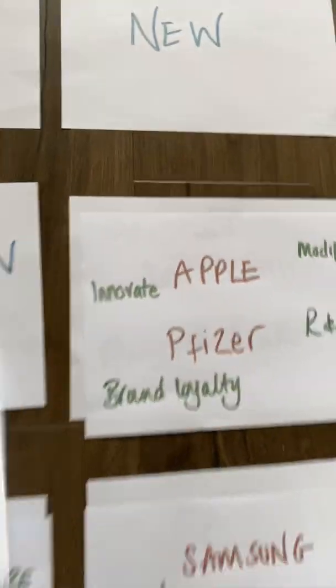Okay, and now I'm going to go through the second example of a different way to think about it, and that is for one company. I'm still here, by the way. Okay, so we're going to look at Mackey's.